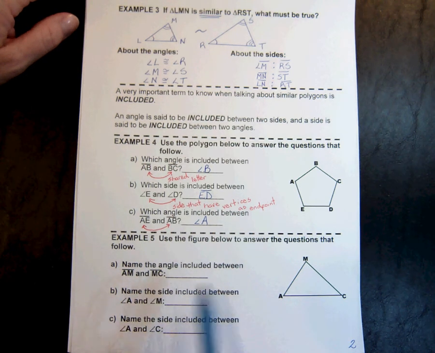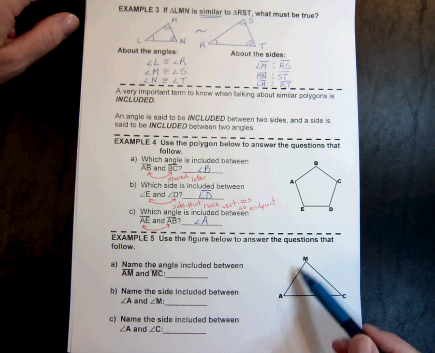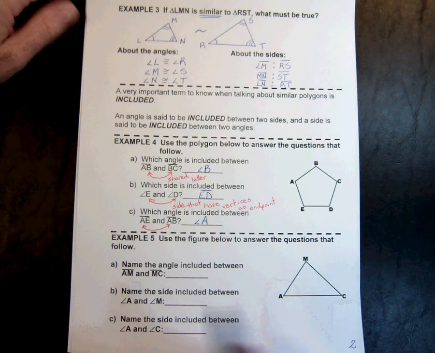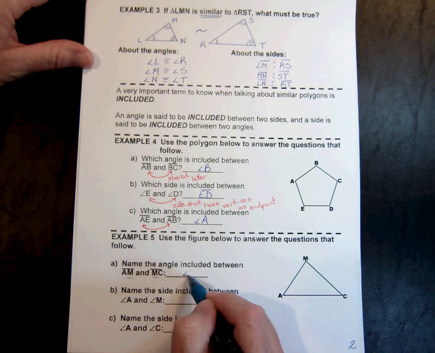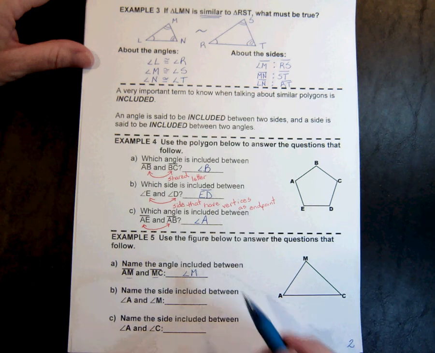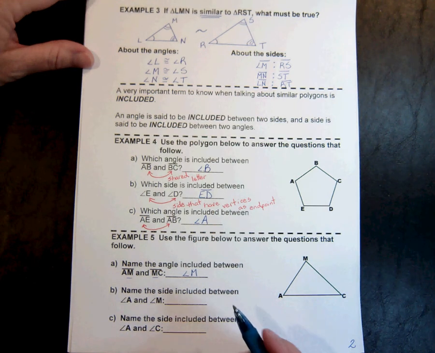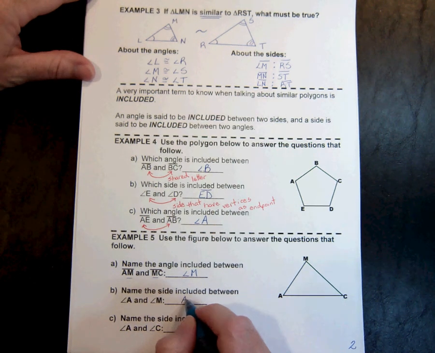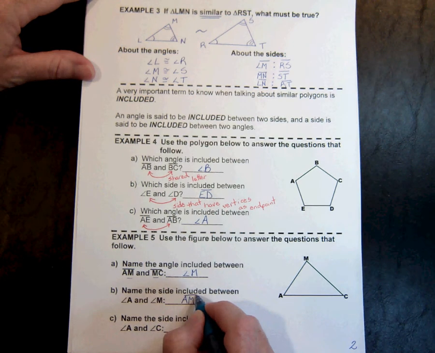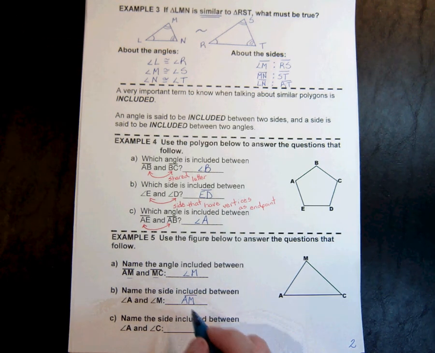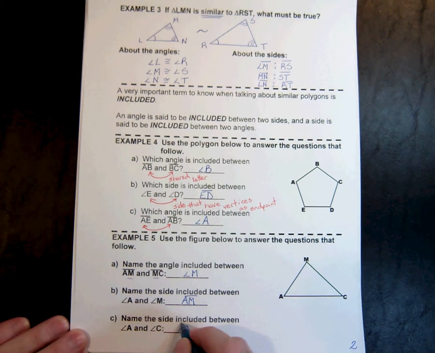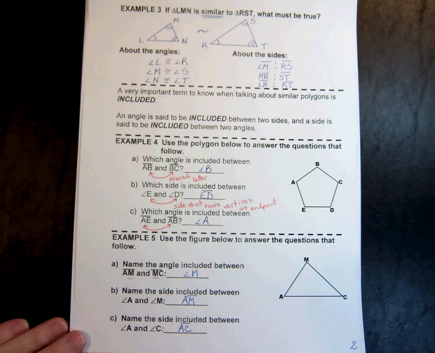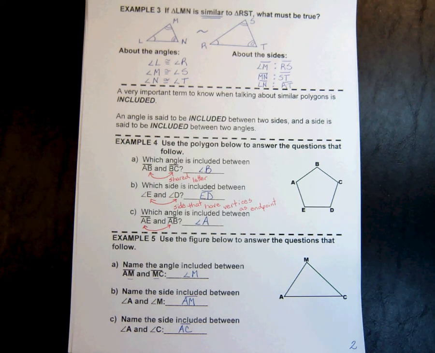In this figure, the same kinds of questions. Name an angle that is included between AM and MC. Well, M is shared in these line segments, so it's angle M. Angle A and angle N, the side included would be AN, and the side that's included in A and C is AC. And that is 8-2.